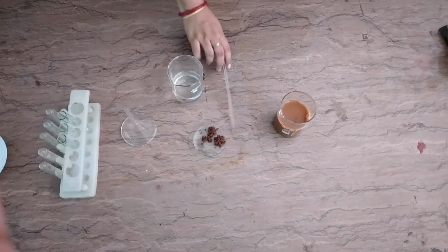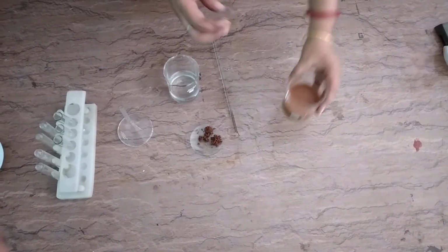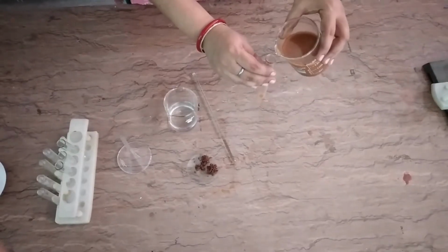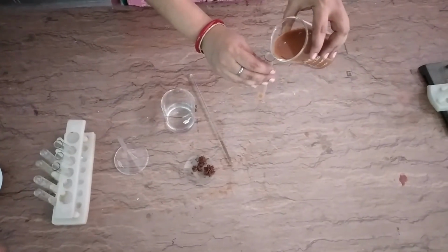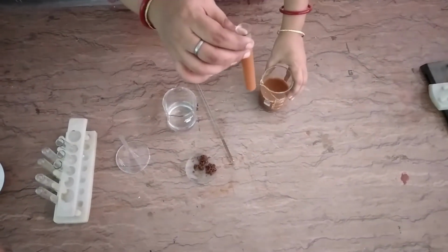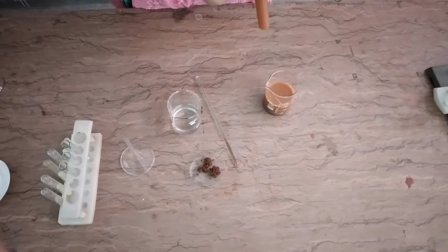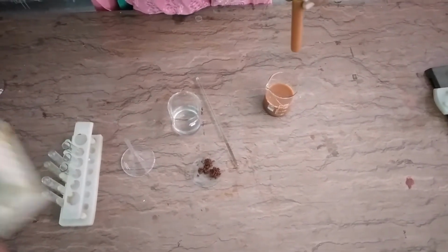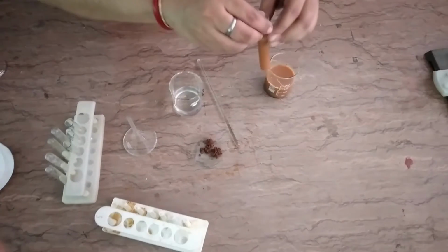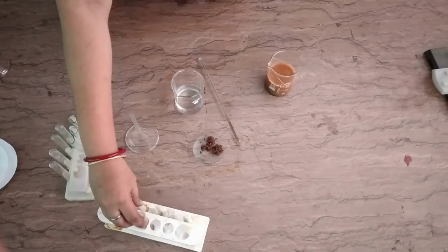Now I am taking a small amount of the solution in a test tube. I am putting a small amount of this solution in a test tube and leaving it for 20 minutes. I am keeping it here, leaving it undisturbed for 20 minutes to check the stability.